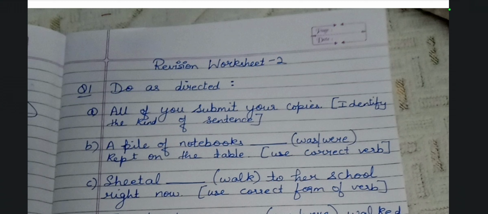So this is imperative. Okay, so this is done. Next, a pile of notebooks dash kept on the table. It is written a pile. As you can see here, it's written a pile. That means one pile. Sorry, it's written one pile. So one pile is singular collective noun. With singular collective nouns we use singular verb. Was is used with singular subjects. So a pile of notebooks was kept on the table.